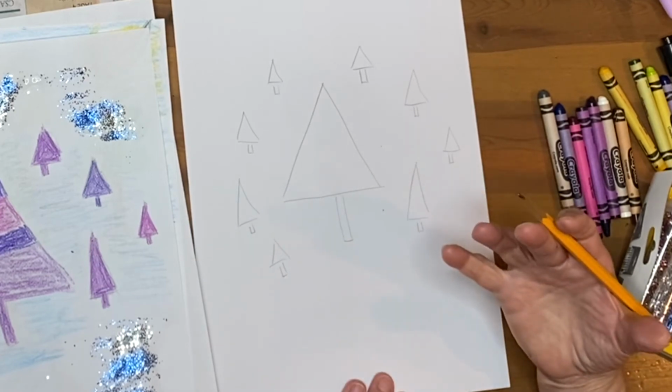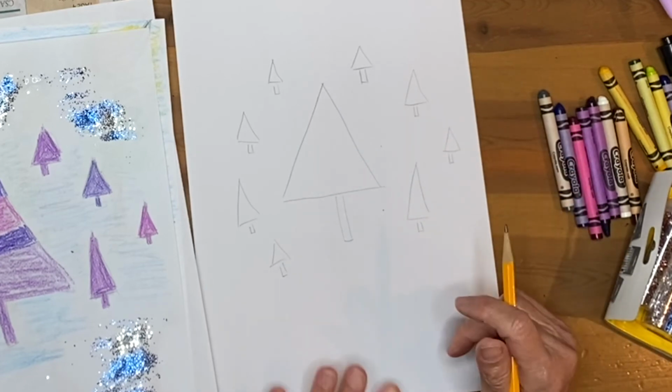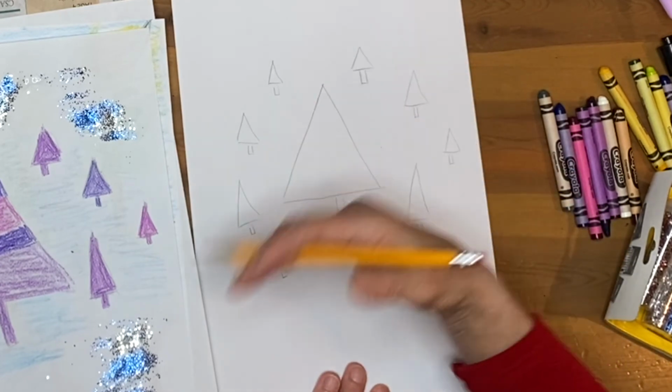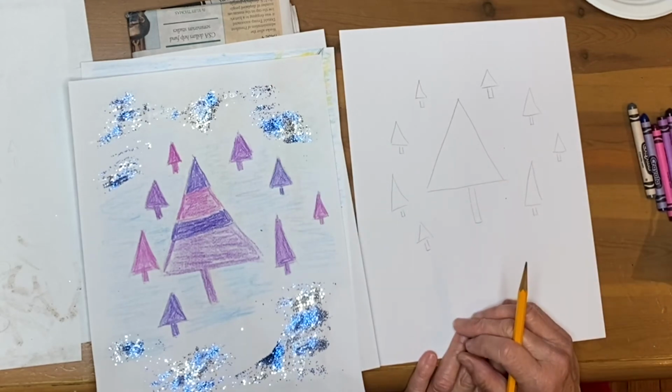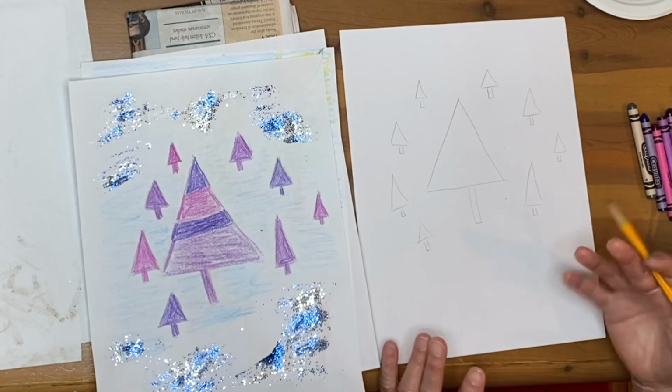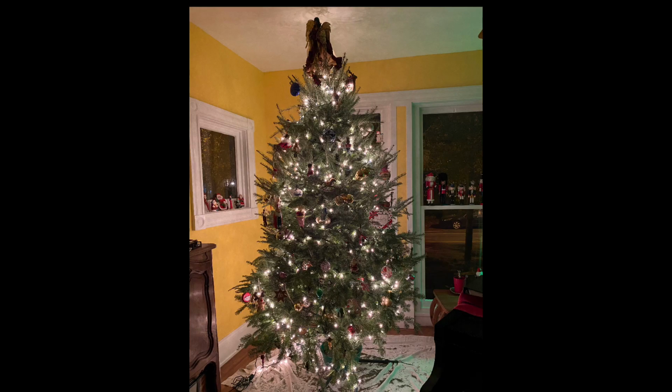And again, we talked about the color scheme. If you don't have glitter, you can certainly do other things. And you certainly don't have to use this purple scheme. You could choose another of your favorite colors, or you can make it realistic and put everything in greens and browns.